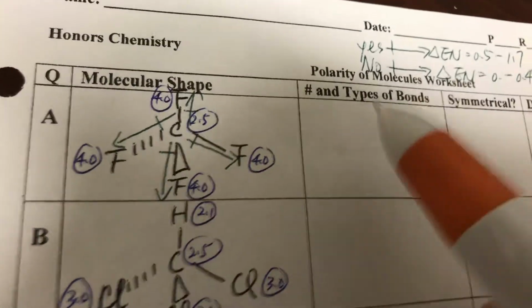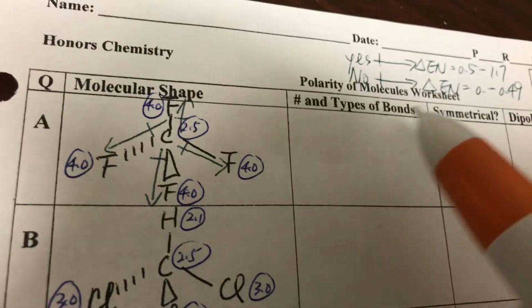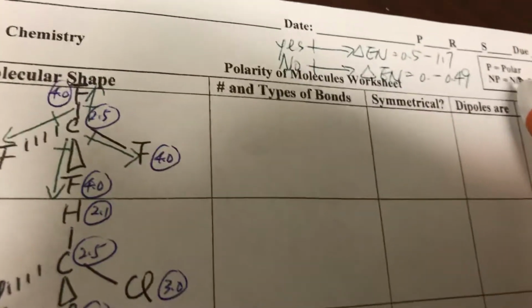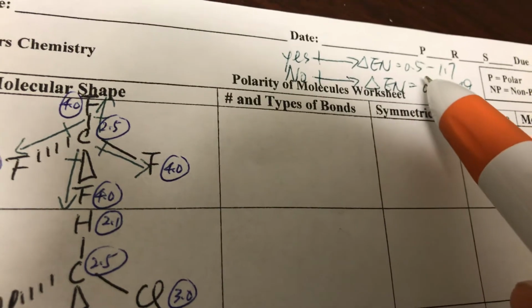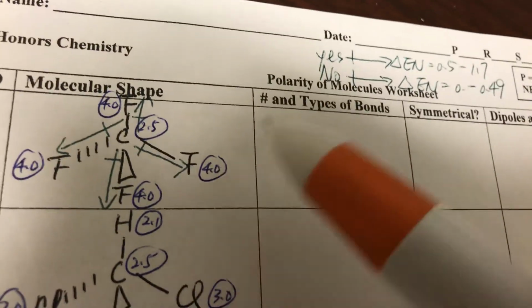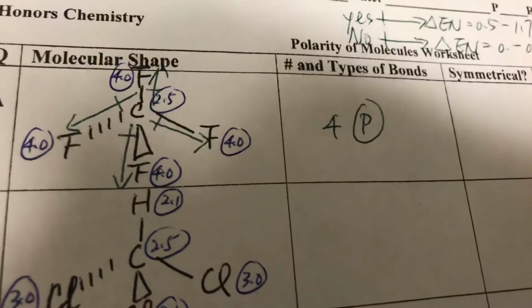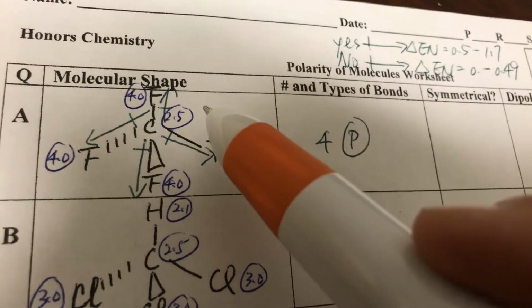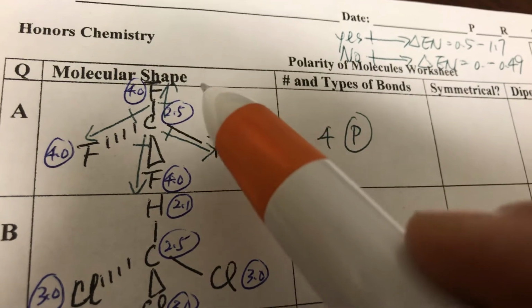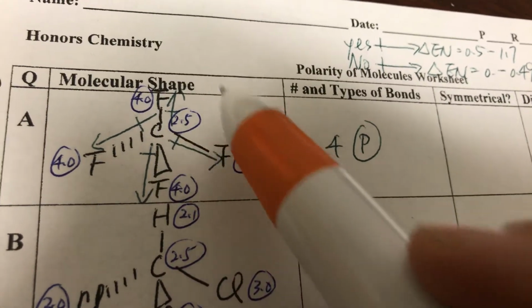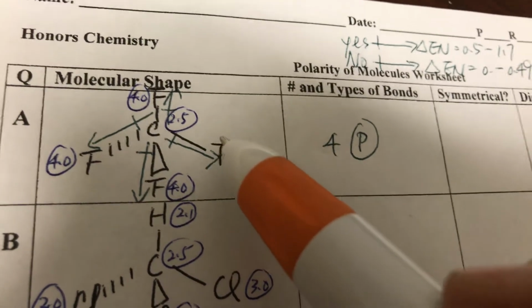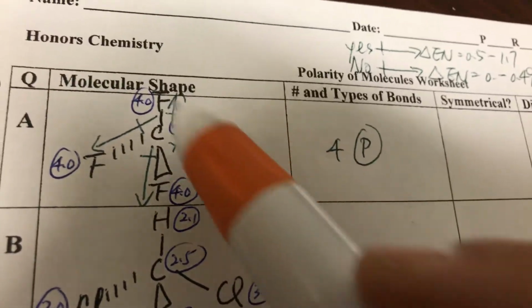So totally, if you want to tell me how many and what kind of bonds, I have 4 polar bonds, because the delta EN is between 0.5 to 1.7 and we draw dipoles. Now if you look at the molecular shape sheet that I gave you, these 4 dipoles are in a tetrahedron, so they are symmetrical because each angle is 109.5 degrees.